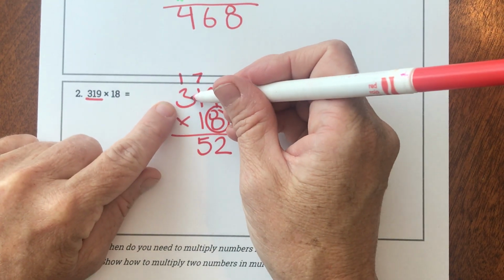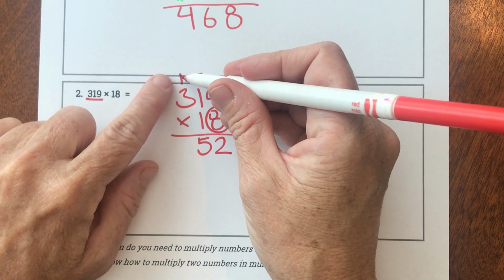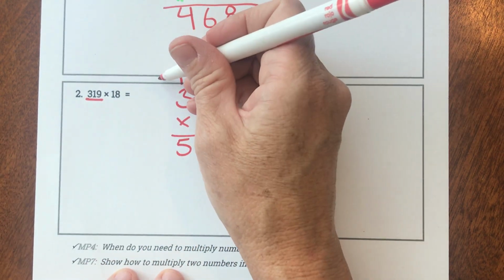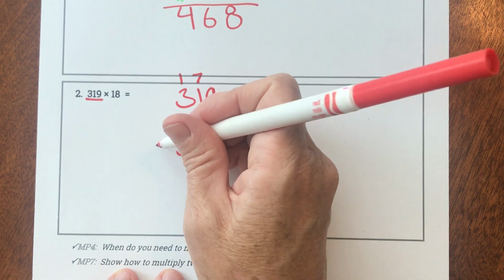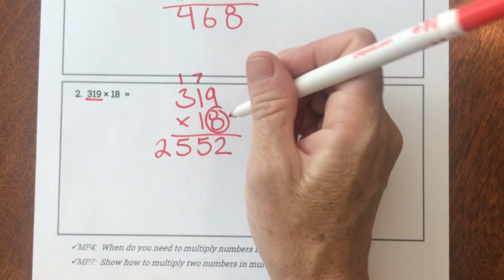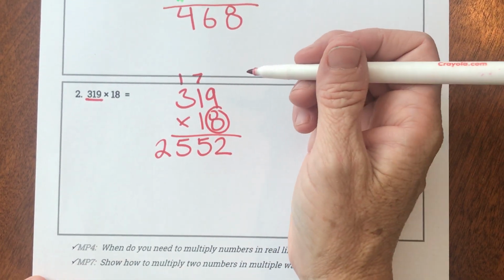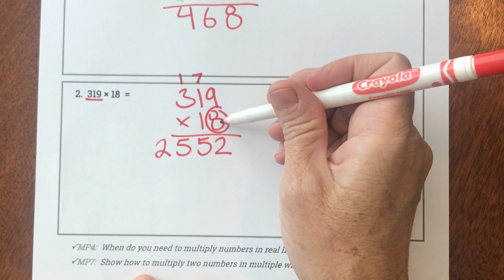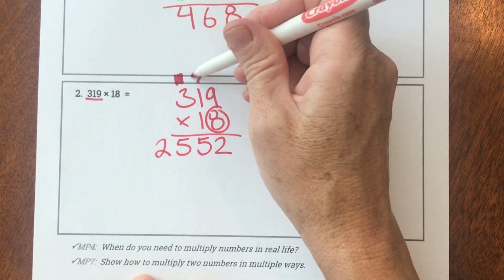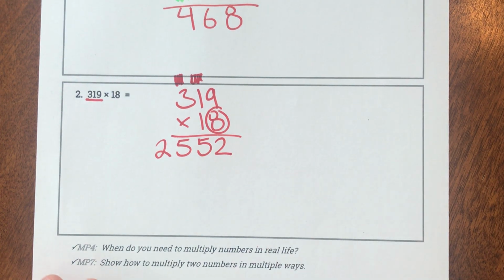8 times 3 is 24, plus 1 is 25, so I'm going to put the 5 and carry the 2, and there's nowhere to carry it to, so I bring it down. So I have 2,552 and there's nowhere else for the 8 to go. Remember, when I multiplied with the 8, my answer went under the 8. Before I move on, let's cross those off so I don't get confused.